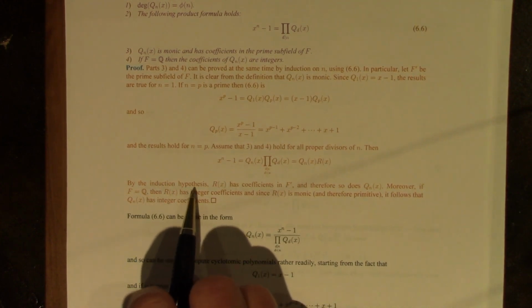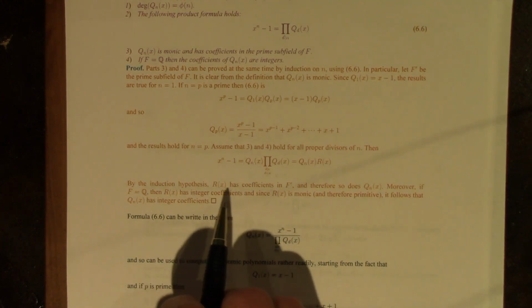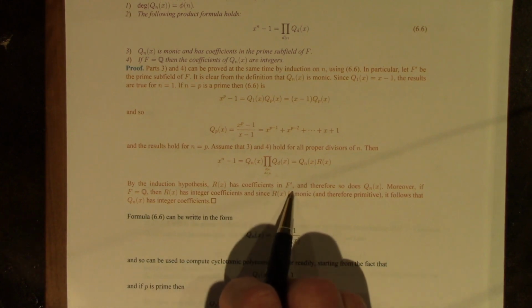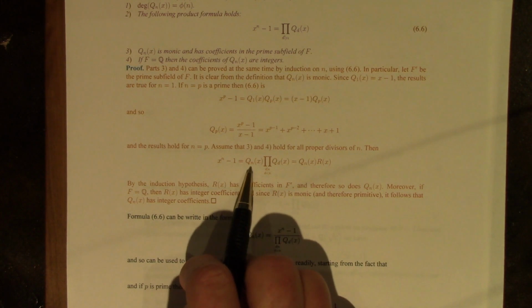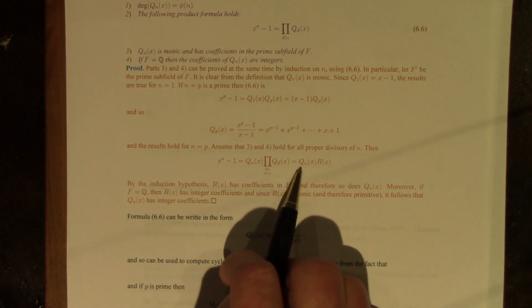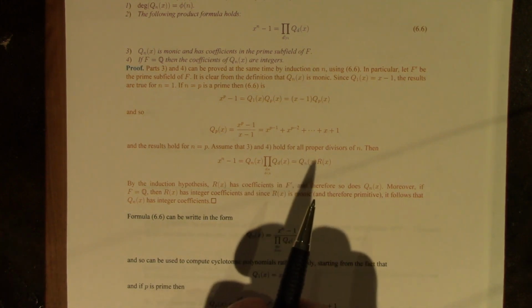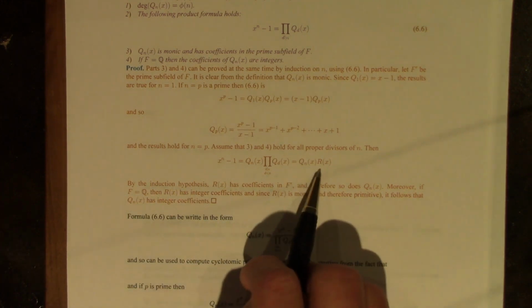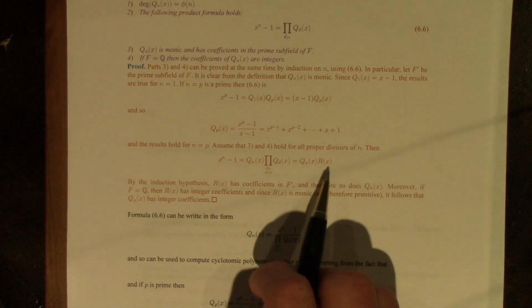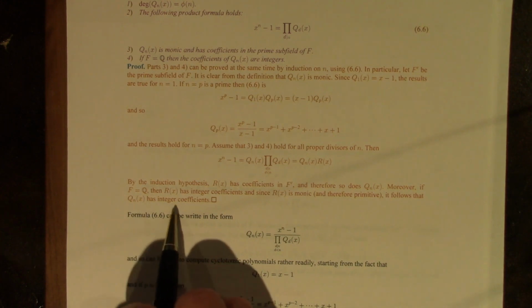By the induction hypothesis, R of x has coefficients in F prime, and therefore so does Qn of x. Moreover, if F is the rational field, then R of x has integer coefficients. Since it's monic, it's primitive, and there's another use of the term primitive polynomial, and it follows then that Qn of x has integer coefficients.